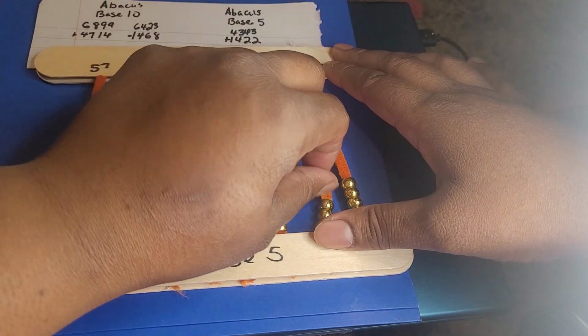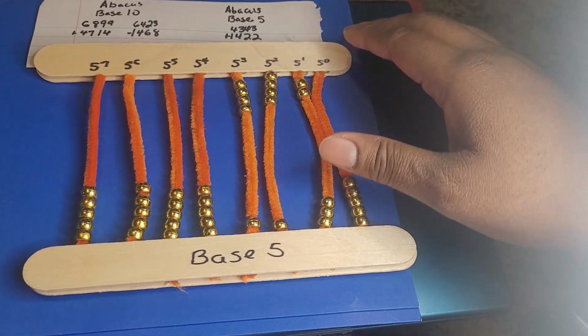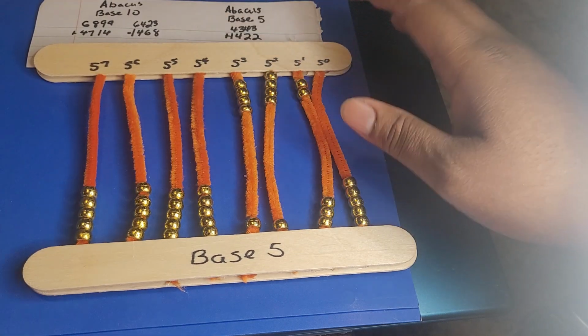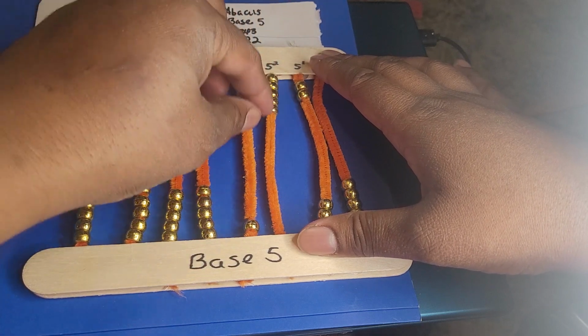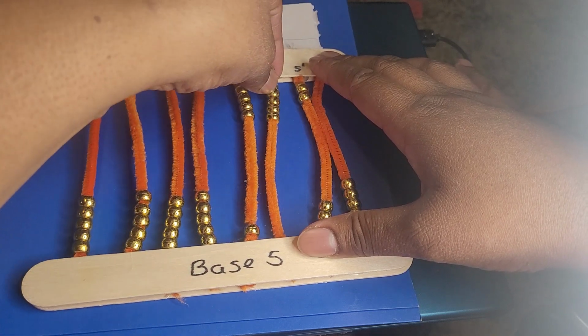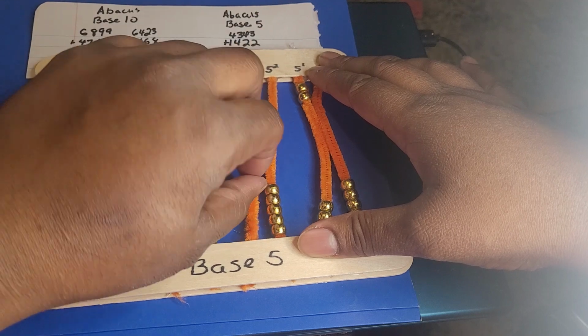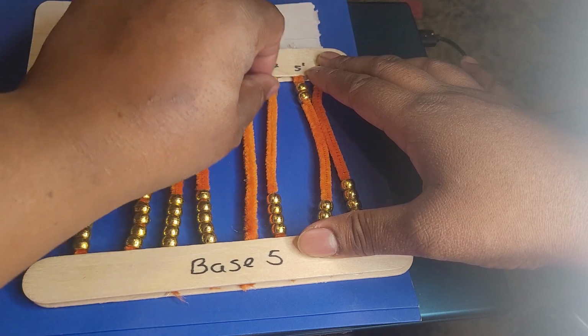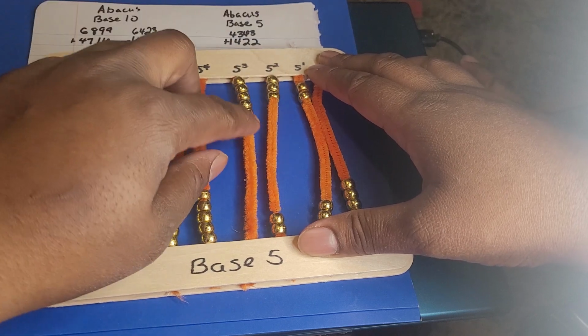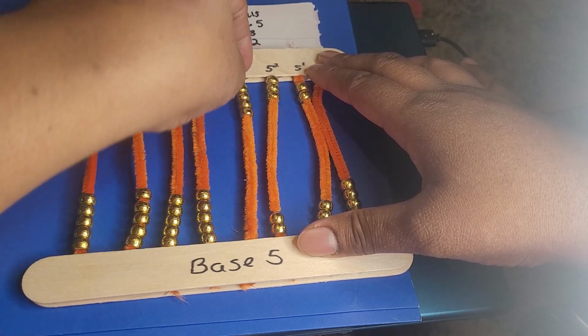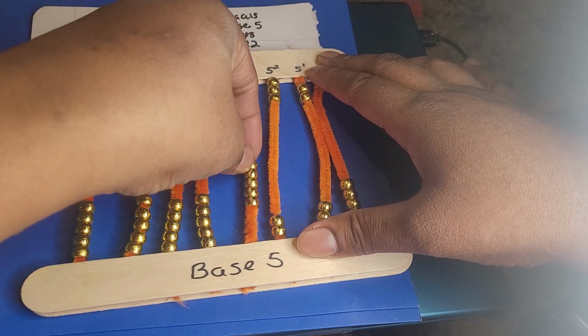1, 2. The next number in the sequence is 4. So we go 1. We're at 5 again, so we have to bring it back down. Borrow from our neighbor. 2, 3, 4. Now we see this is at 5, so we have to bring it back down.